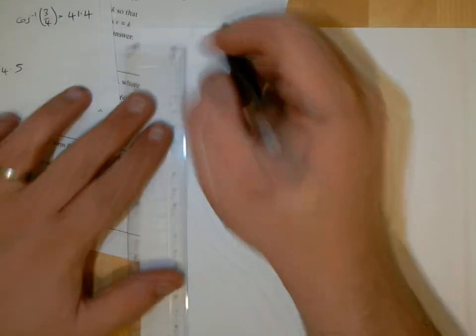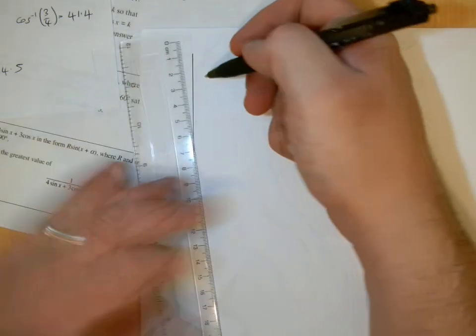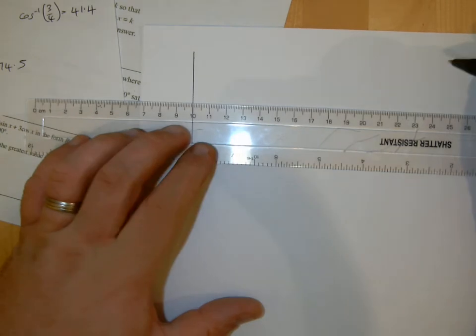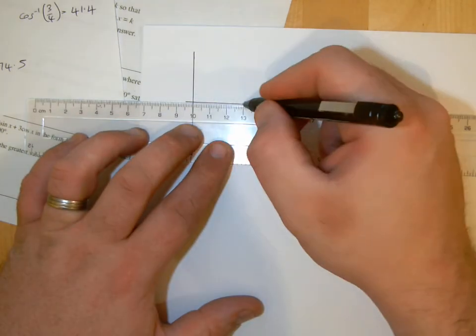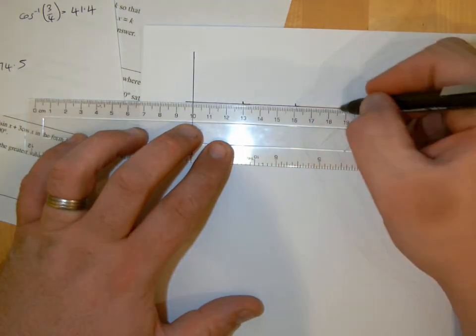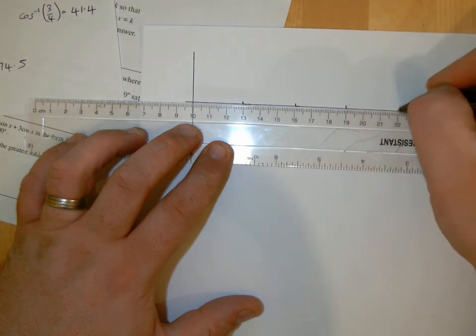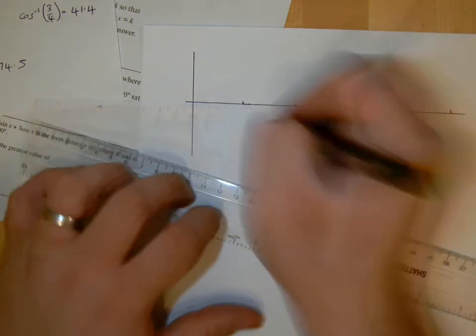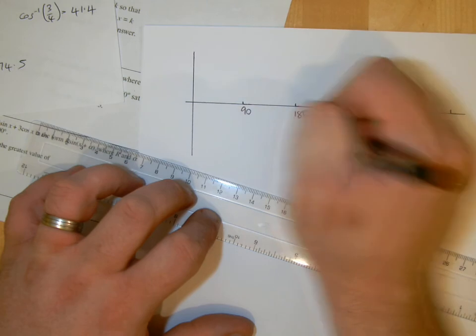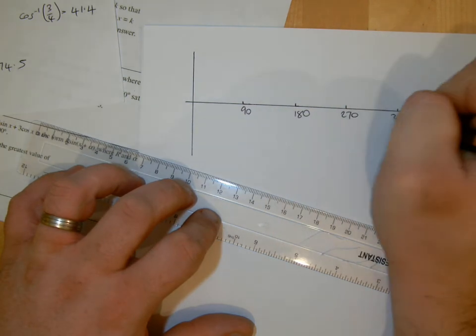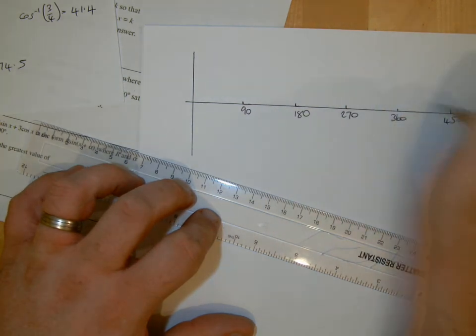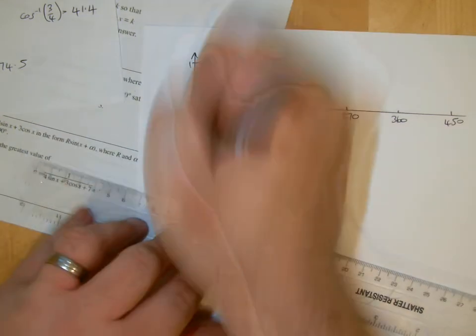So with the cos graph, we've got it in 90s: 90, 180, 270, 360, 450, 1 and minus 1.